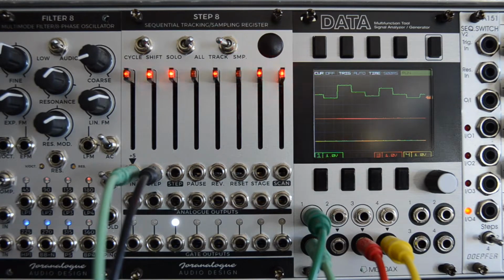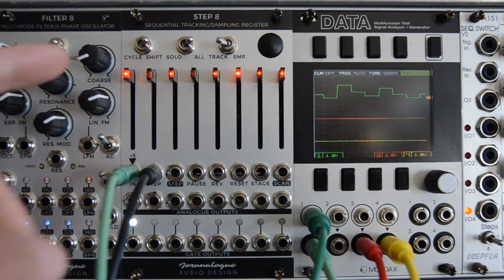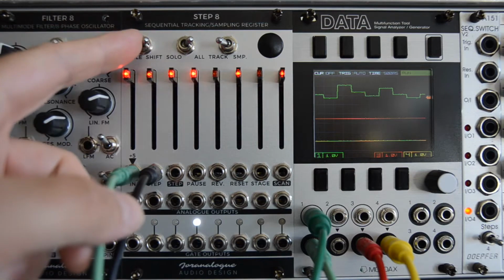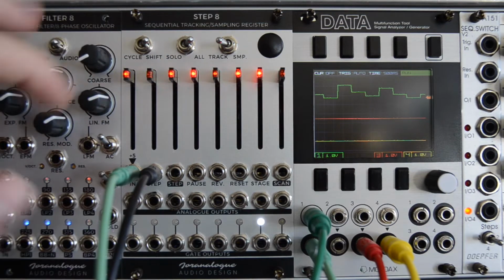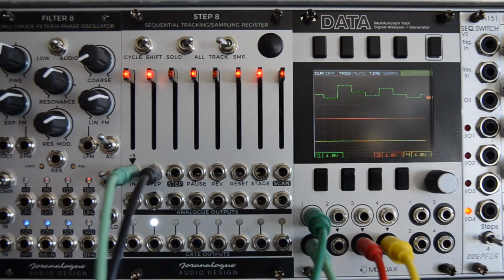Of course, you can't hear anything happening because I've yet to connect the pitch CV to the VCOs. But let's first have a look at the scope here. So the green trace on data is the sequence coming directly from the sequencer, and the output of data is going into step 8. I switched this switch here to the right position, which is the shift position, and in this mode step 8 functions as a shift register.